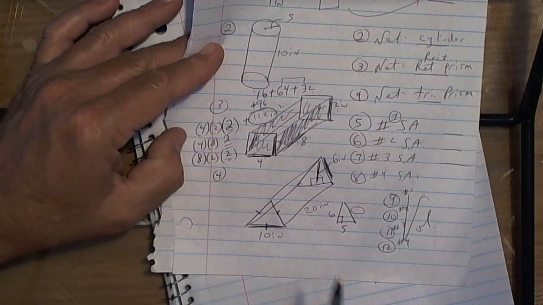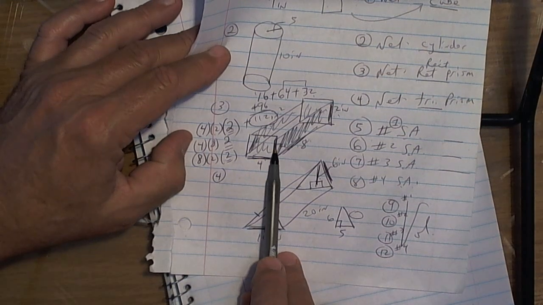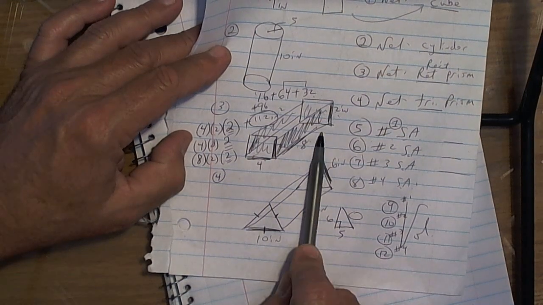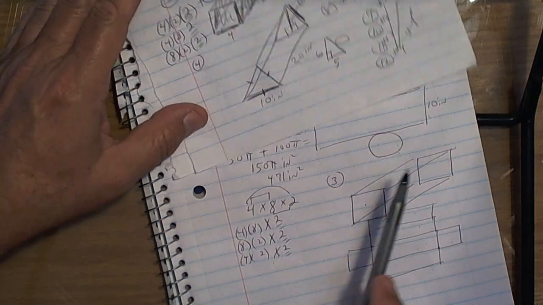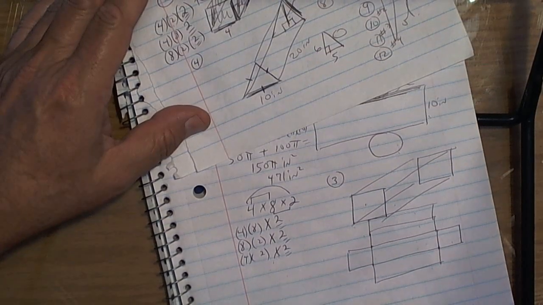So, if you didn't quite understand what I did here, I did the front, the back, the right side, the left side, and then the top and the bottom. That's what I did. But some kids do it this way.